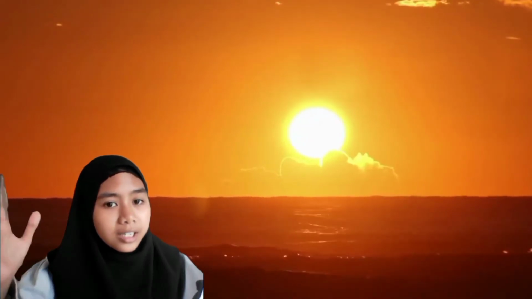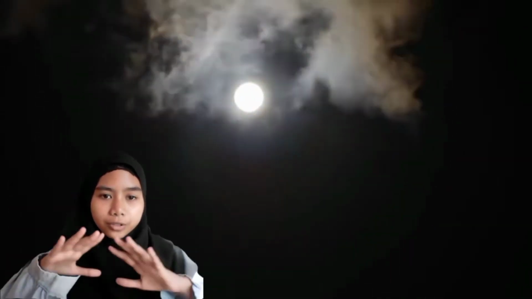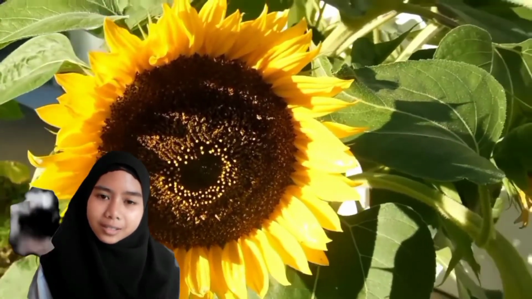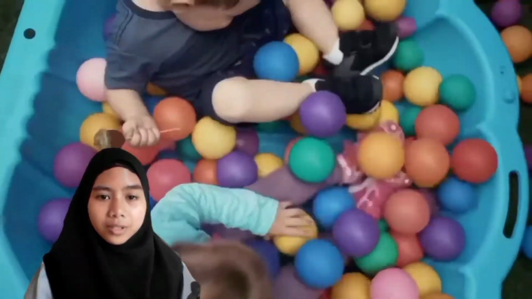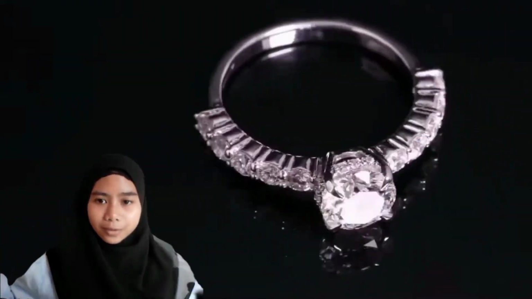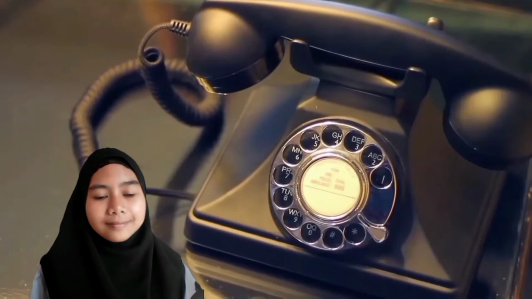The golden sun above the horizon. A beautiful moon in a scary night. There are many natural objects in this world that have the same figure. Even man-made objects like balls, cups, plates, rings, and many more are developed with the same figure.